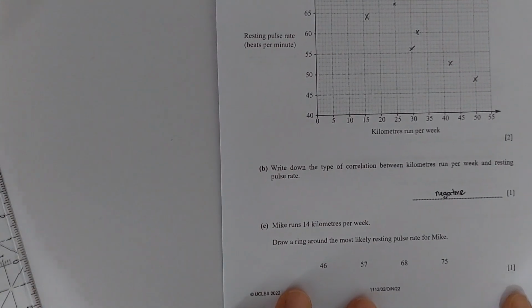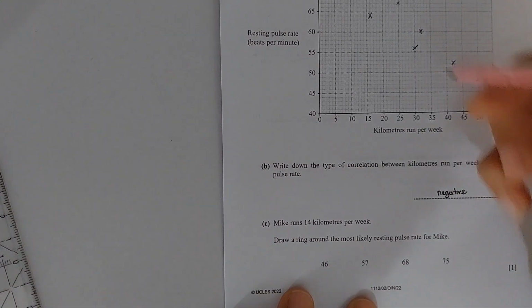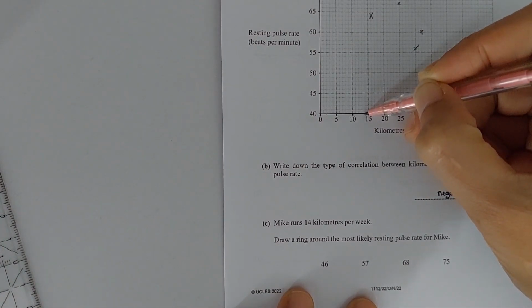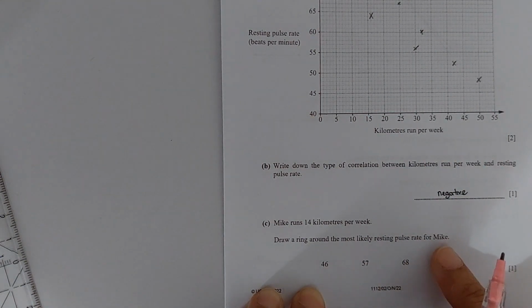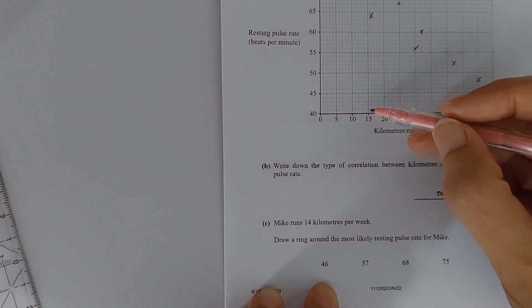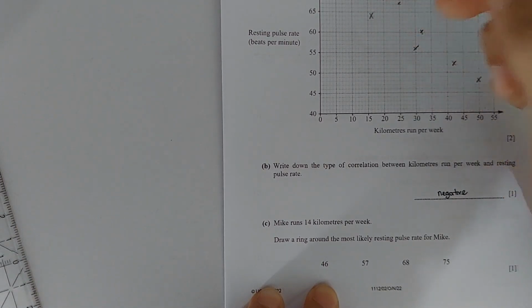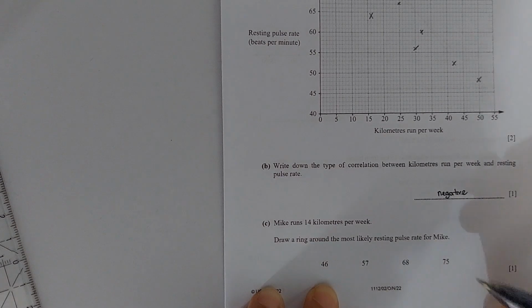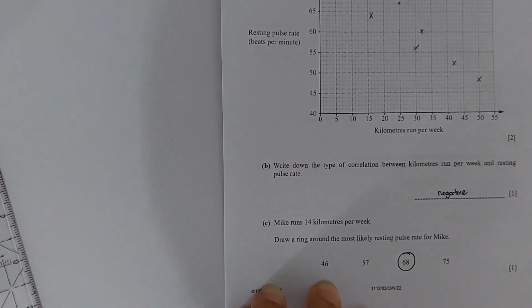Okay, and then the next one, Mike runs 14 kilometers per week. 14 kilometers is over here. Draw a ring around the most likely resting pulse rate for Mike. So 14 will be somewhere here, maybe between 65 and 70. So I will say the answer will be 68. Okay, so we go to the next one.